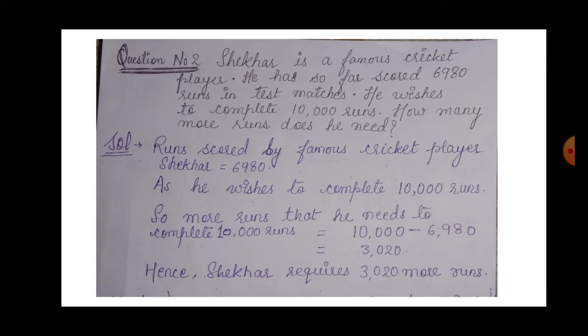So here, after reading the given statement in your question, it is clearly indicated that you are looking for how many more runs he needs. For that purpose, children, we need to use the subtraction operation, because you are looking to get how many more runs.